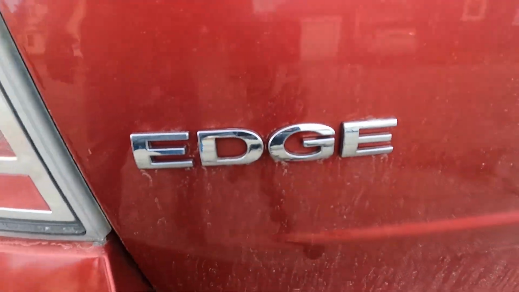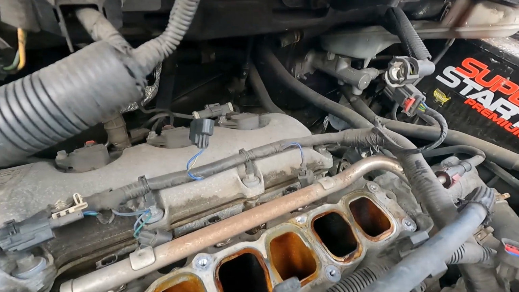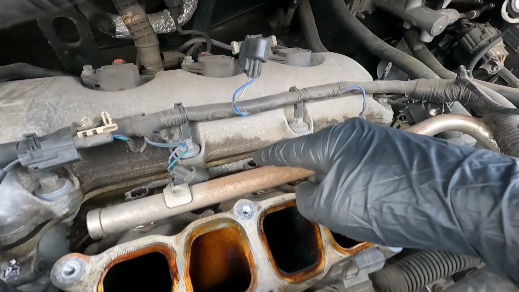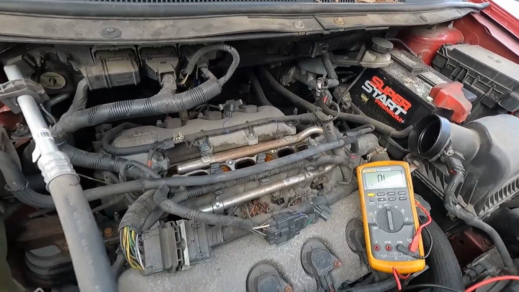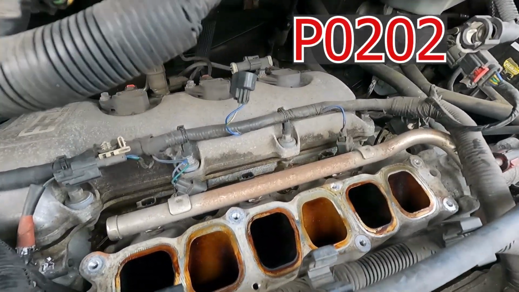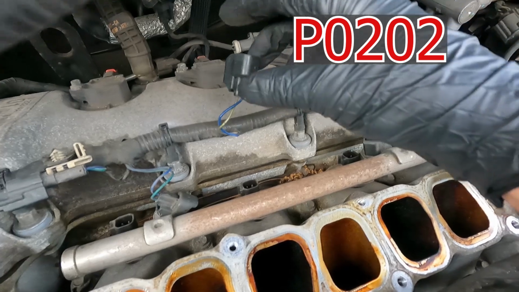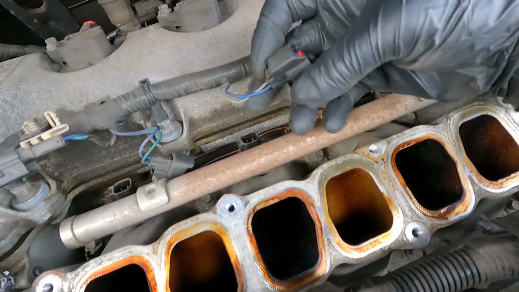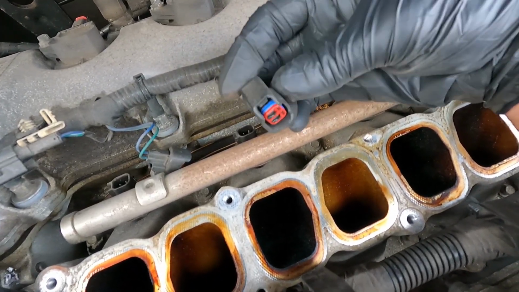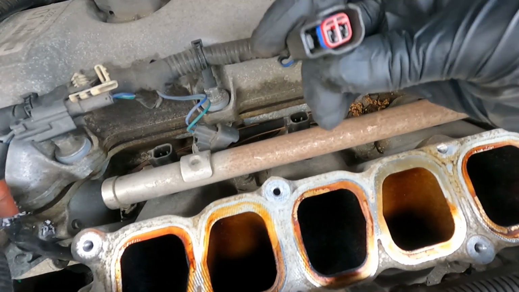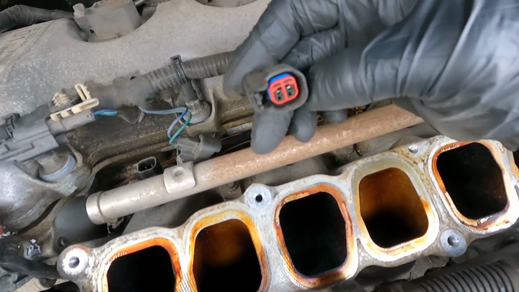We've got a 2006 Ford Edge here with a misfire, an intermittent misfire code on cylinder number 2. And we have a code P0202, which is a fuel injector circuit code. So I checked the circuit, visually looking at the harness. I don't see anything wrong with it. The terminals look pretty good. I don't see any corrosion in there.